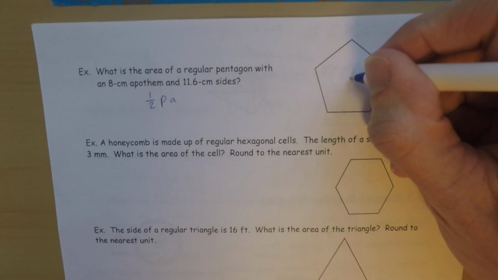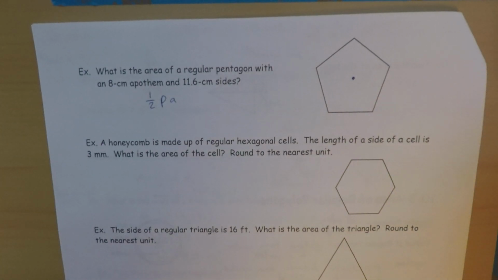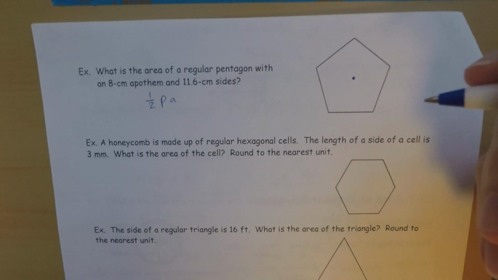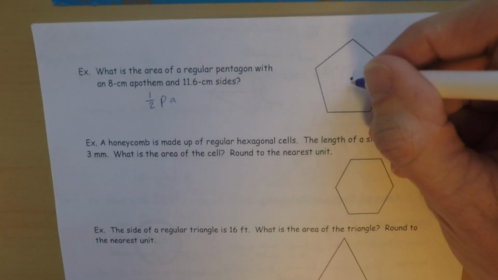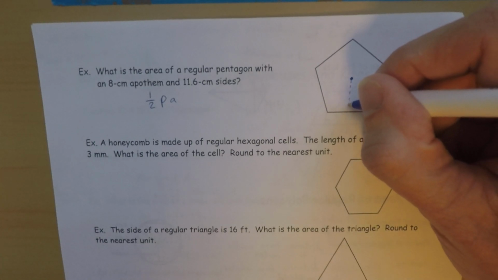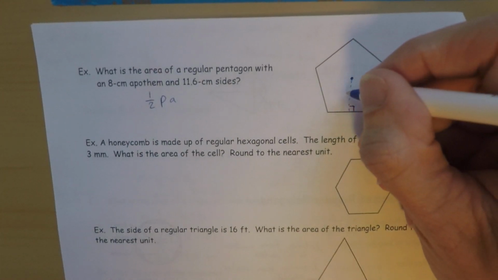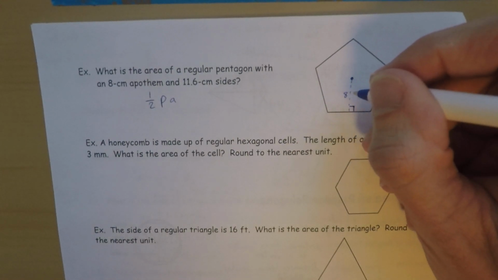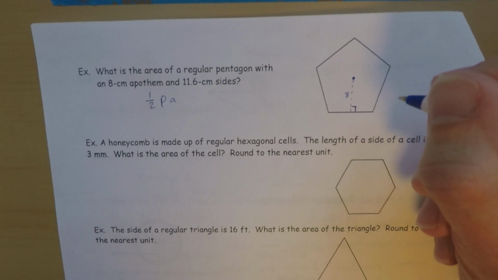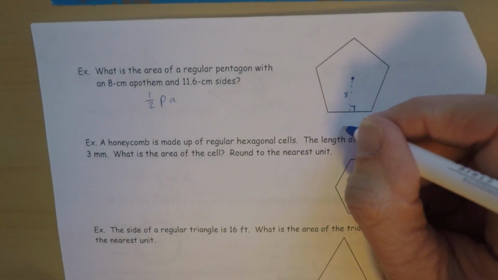So here's where I'm going to have to draw in some of these pieces. Put the center of your pentagon somewhere in there. It says we have an 8 centimeter apothem, so I can draw that. Apothem is perpendicular to the side. That's 8 centimeters. And a side of 11.6 centimeters.